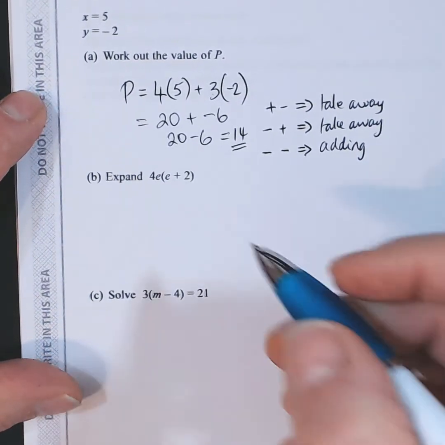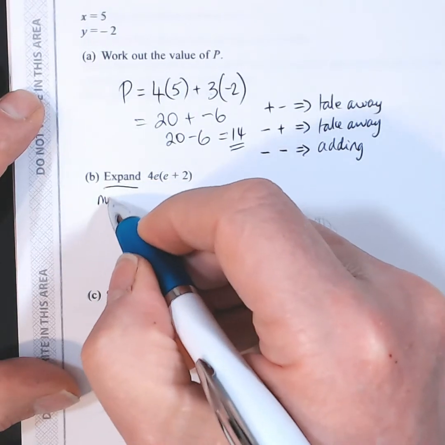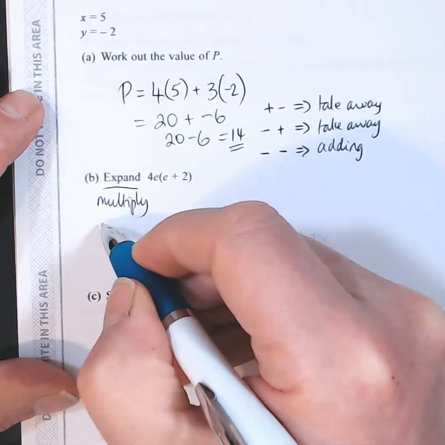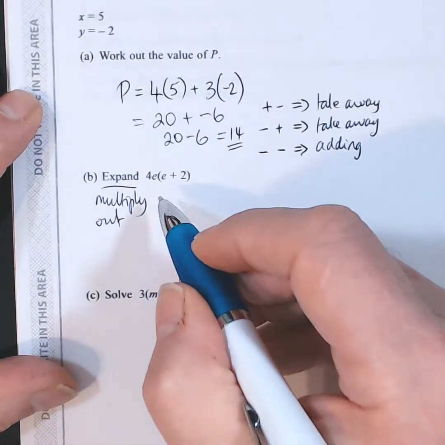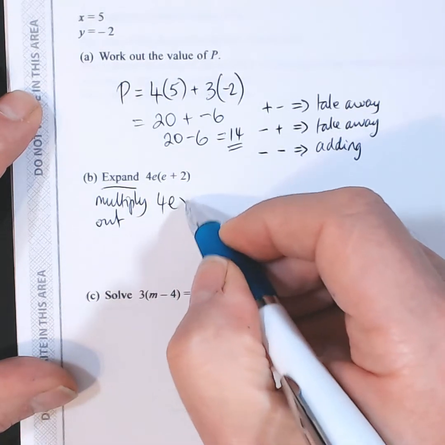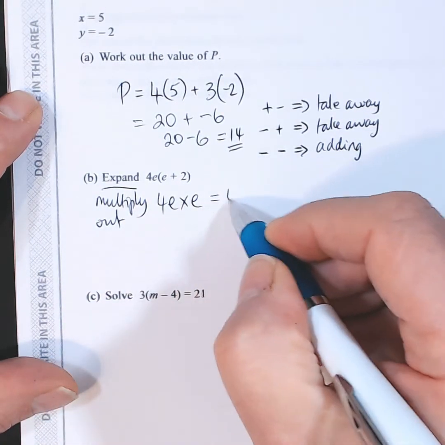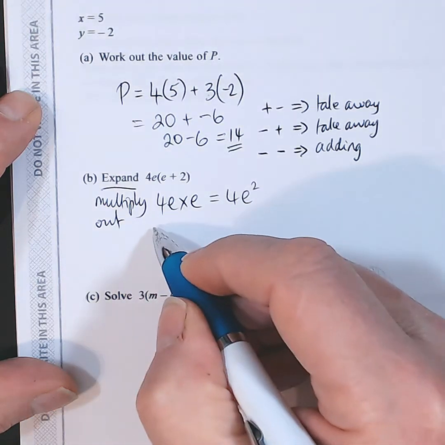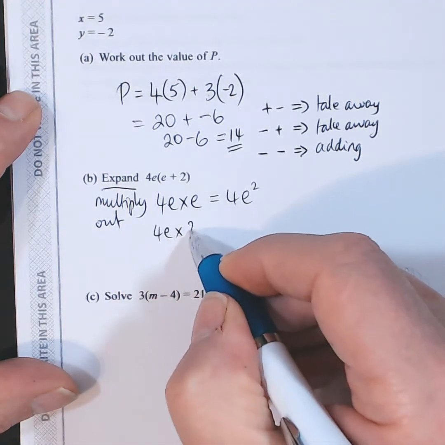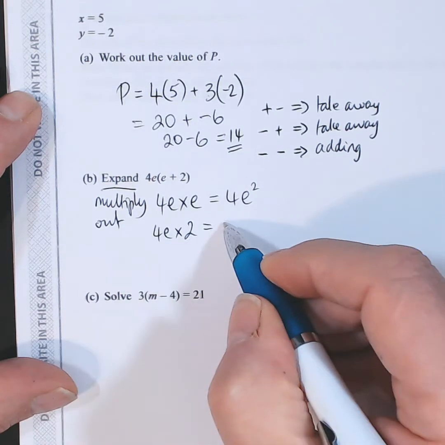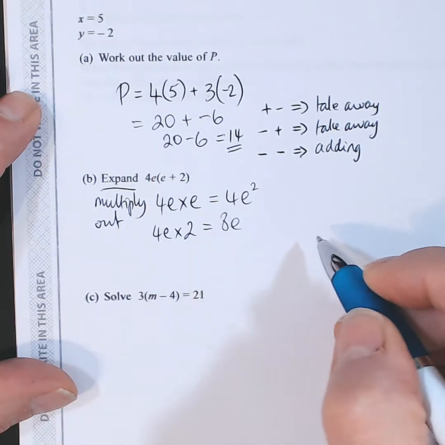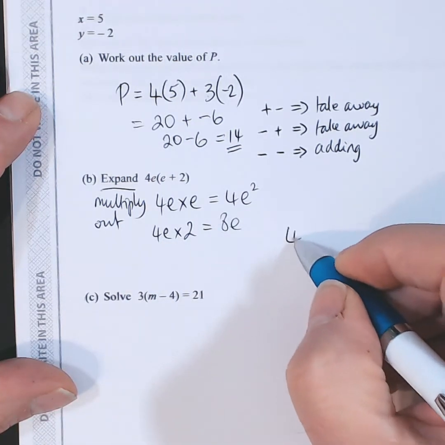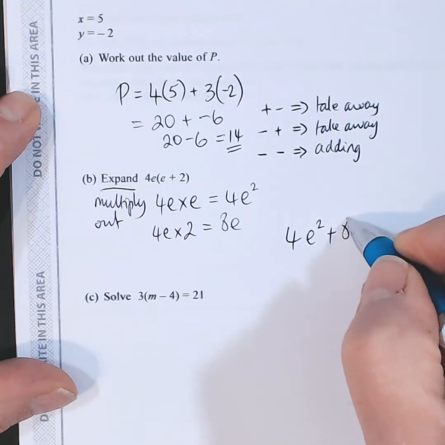Okay, so this one says expand. So expand means multiply out. That's one interpretation of expanding. So this is saying you're doing 4e times an e. Well, anything times itself is squaring, so this gives you 4e squared, and then you're doing 4e times 2. Well, 4 times 2 is 8, you've still got an e, so it's 8e, so the answer will be 4e squared plus 8e.